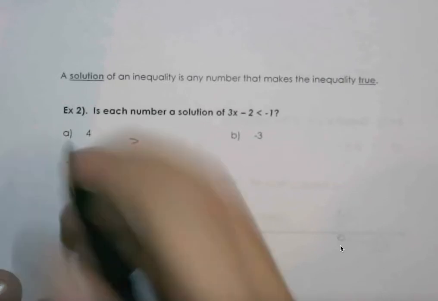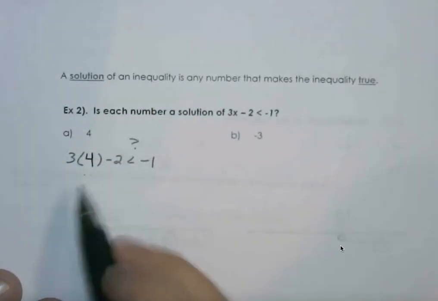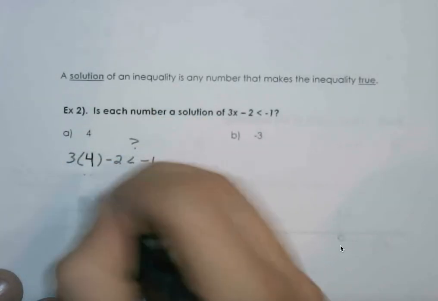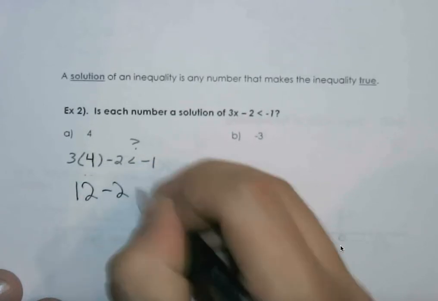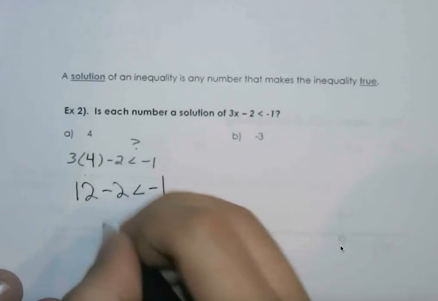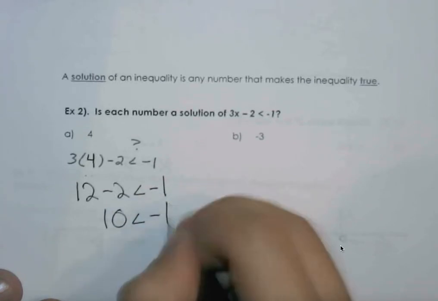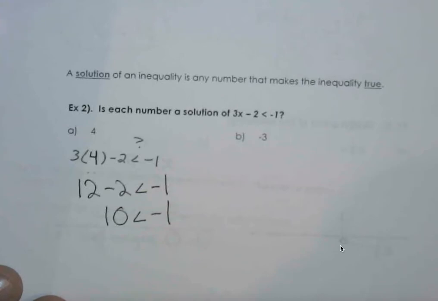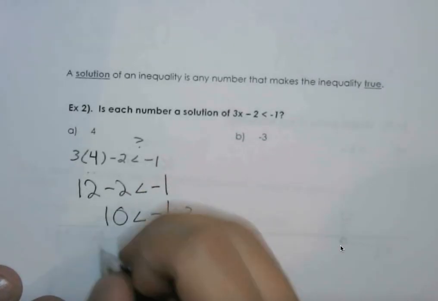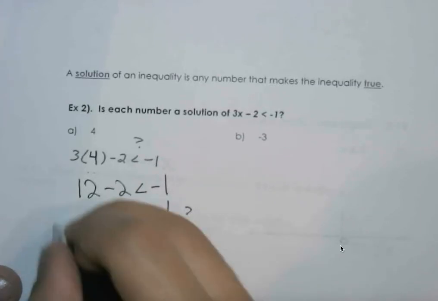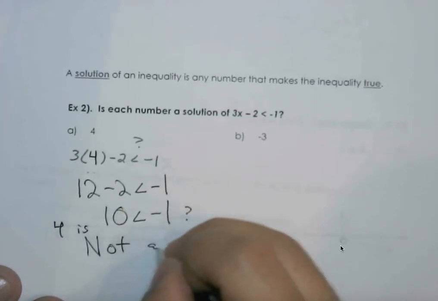So this is saying that we should check if 4 is a solution. 3 times 4 is 12. 12 minus 2 is supposed to be less than negative 1. So this is claiming that 10 is less than negative 1. So what do you think? Is this a solution? Hopefully you're saying no. 4 is not a solution.